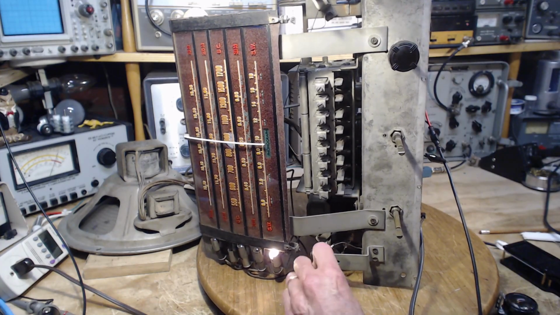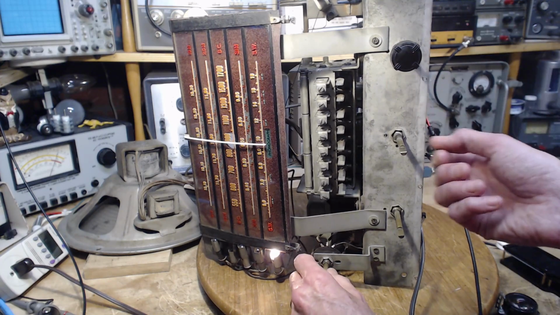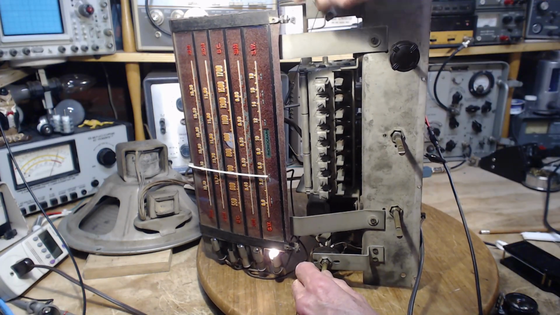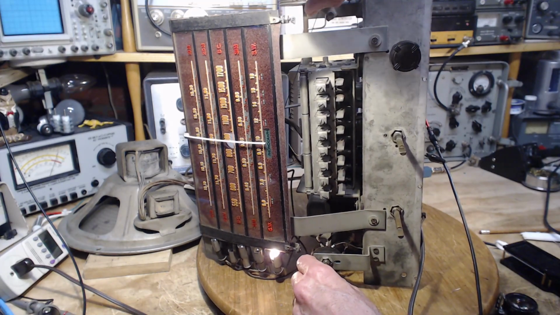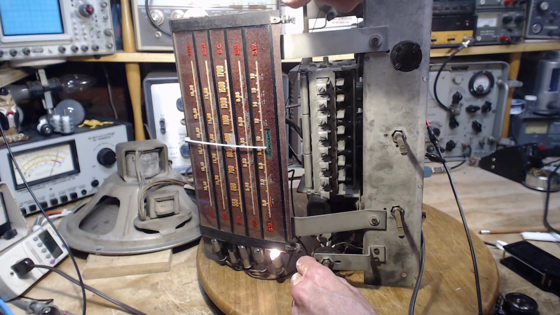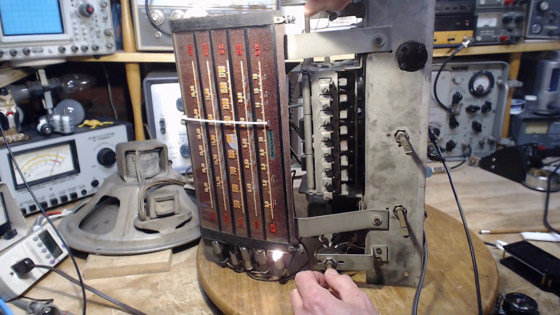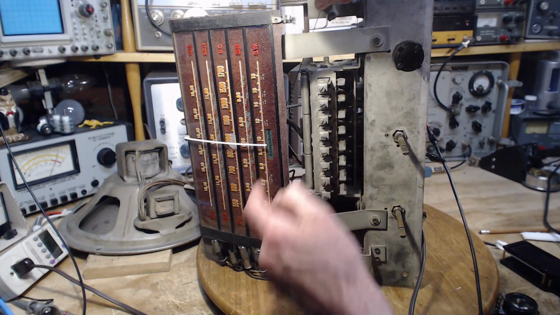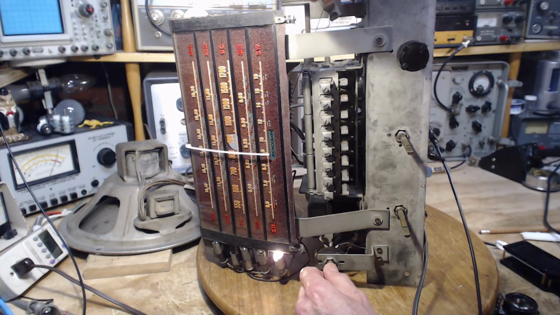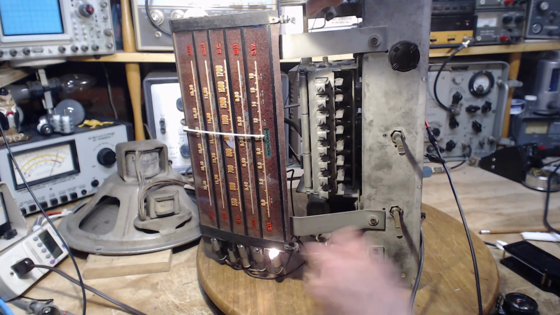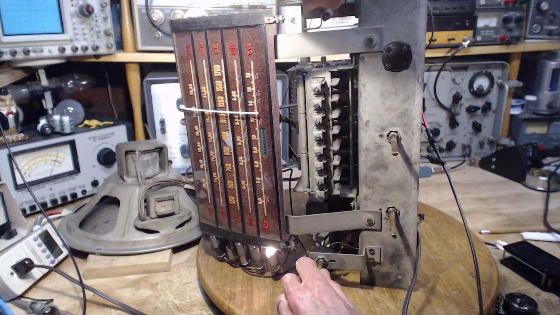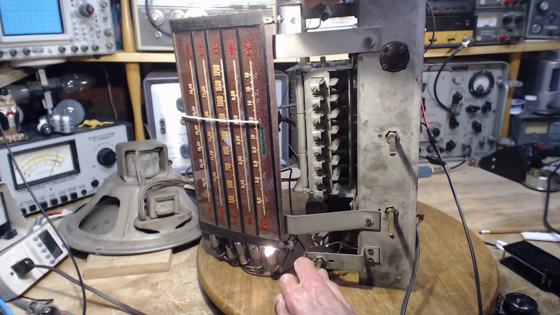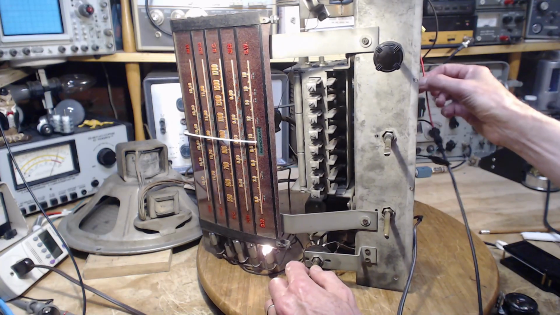Still dead. Still sounds dead. That's disappointing. Strong station around 9.3. Not a thing. Full volume, tone up. Not a thing. Oh, you know why?